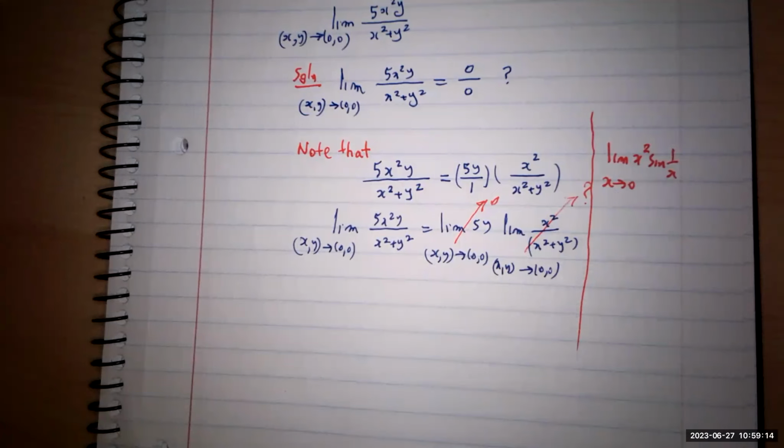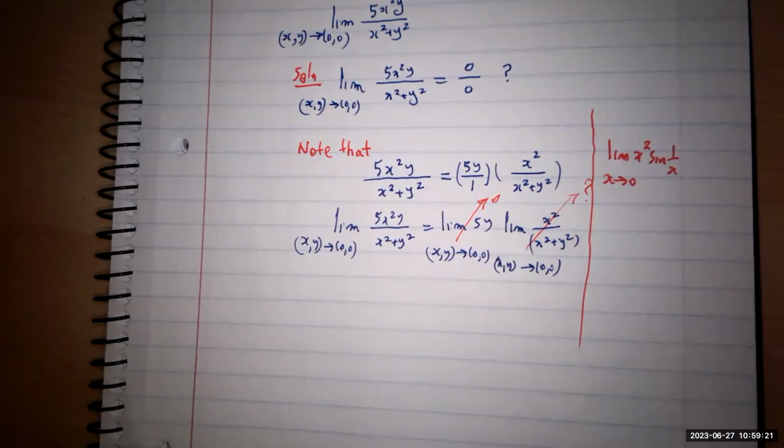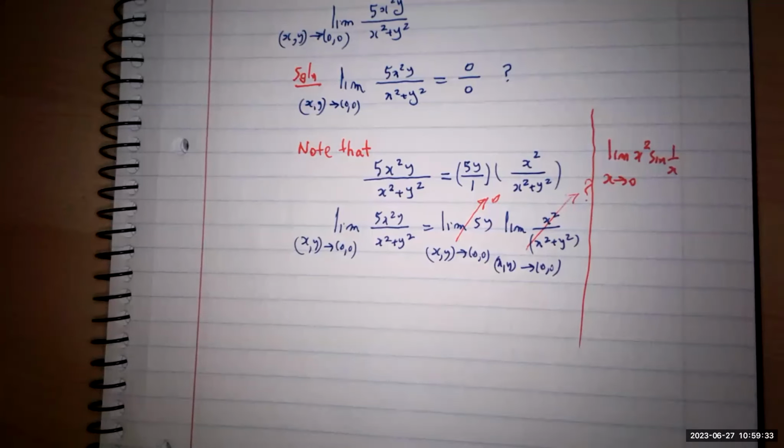Some people say, oh, I use the product rule. Since the limit of the first one is 0, they say the limit of all of them is equal to 0. Yes, but this method is not correct because the limit of the second one does not exist. You know that the limit of the sine of 1 over x as x goes to 0 does not exist.